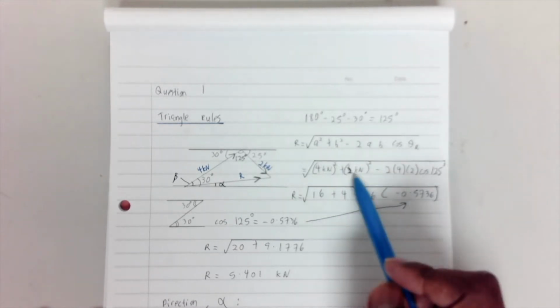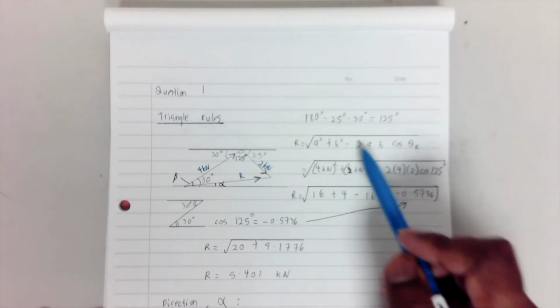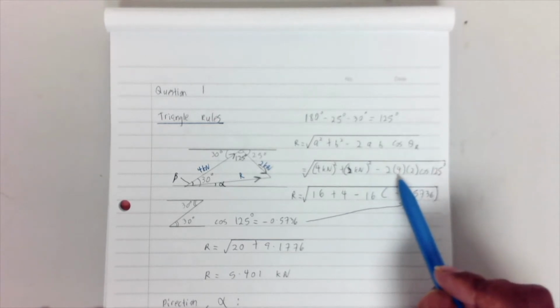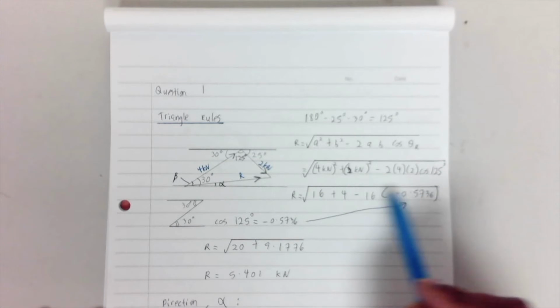So we substitute the values: 4 kilonewton square plus 2 kilonewton square minus 2AB cos theta r. Okay, 2 times A is 4, B is 2, times cos 25. Okay, so now we solve for this value.